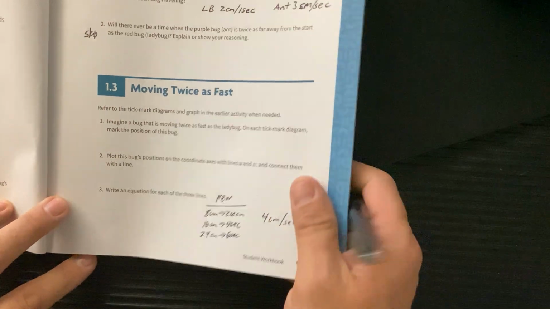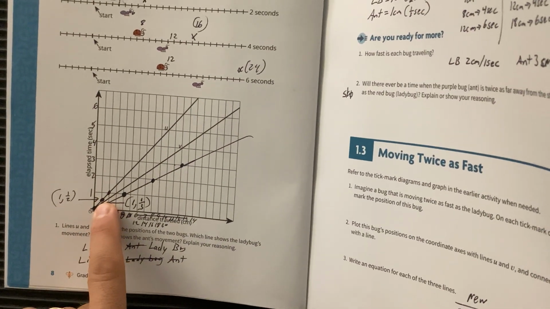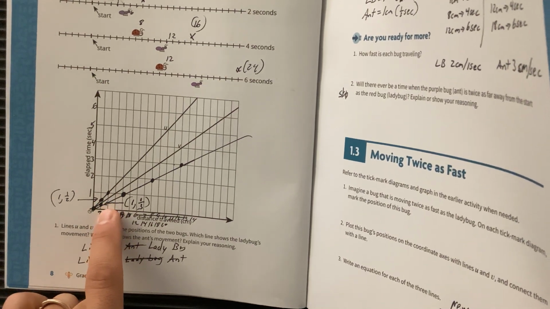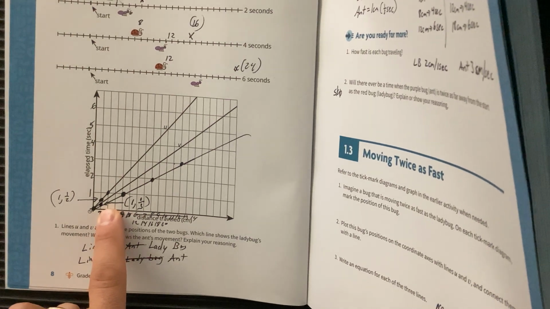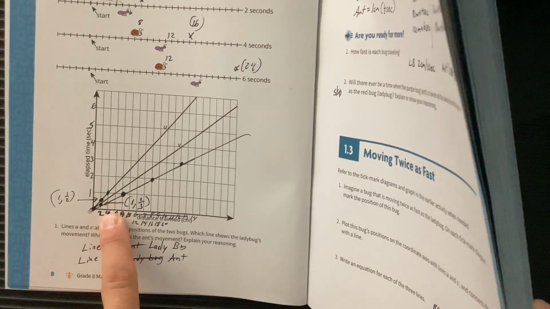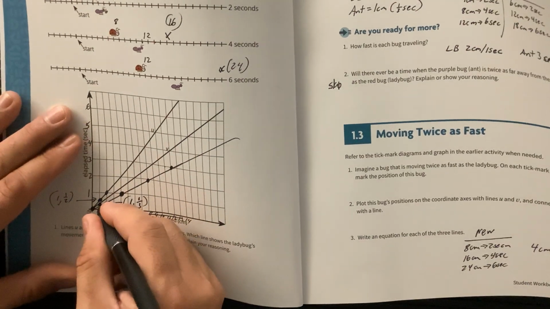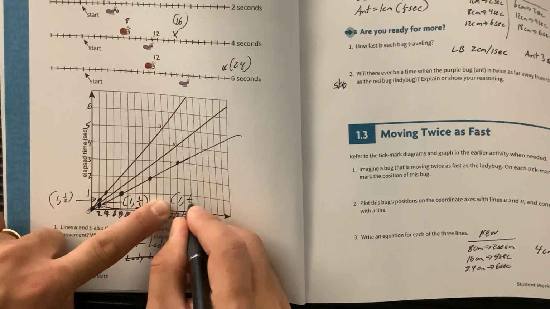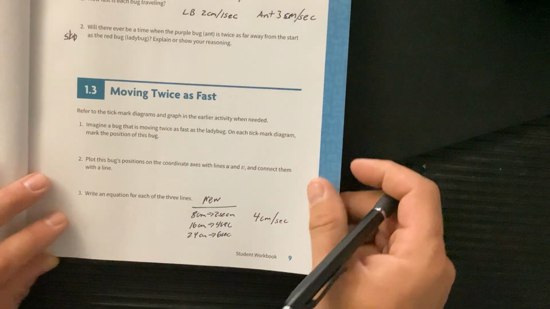So over here, remember it was 2 centimeters per second for the ladybug, so that point was 1 comma 1/2. This one was 3 centimeters per second, so that was 1 comma 1/3. What would our new point be? 1 comma, see the pattern? 1/4, exactly right. Kind of hard to see the dot there, but we'll label it anyway. 1 comma 1/4.